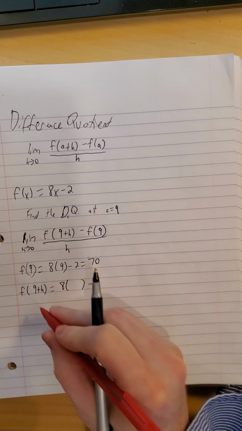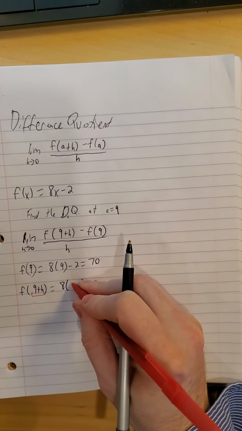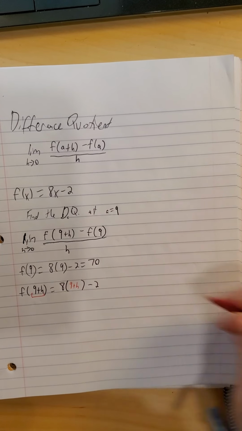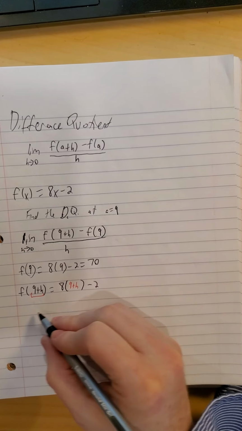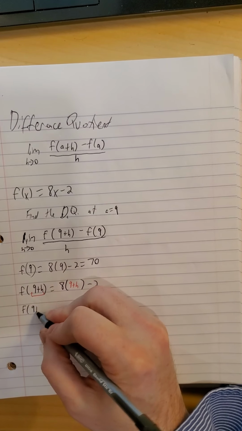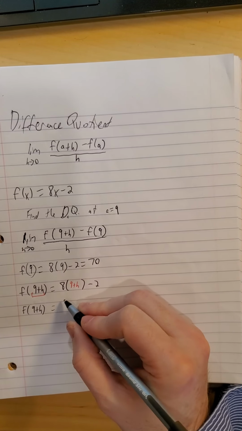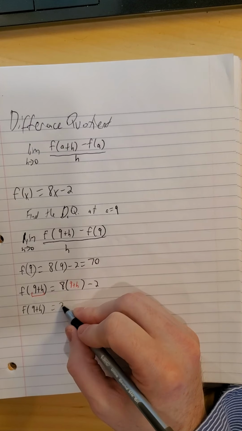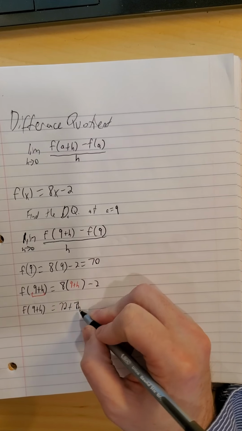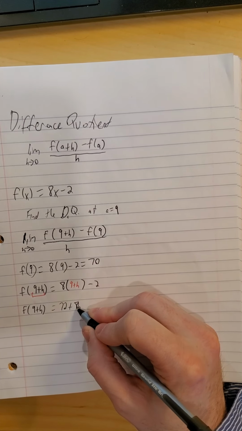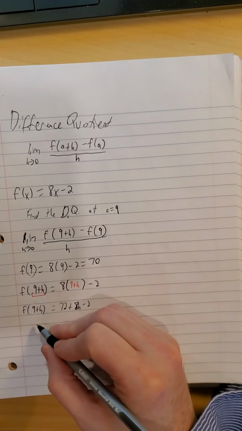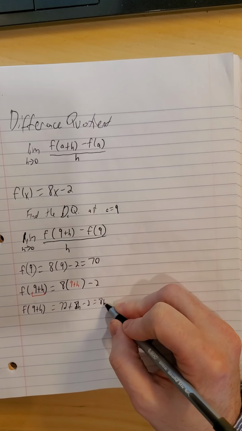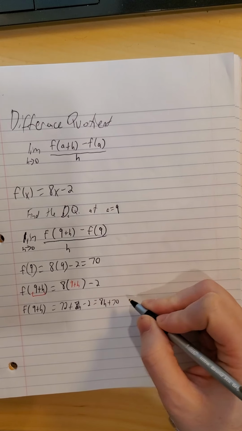This time my something is the entire quantity of 9 plus h, and then we simplify. So f of 9 plus h, we have 72 plus 8h minus 2, which is 8h plus 70.